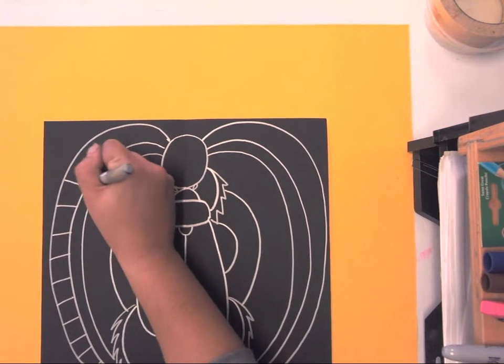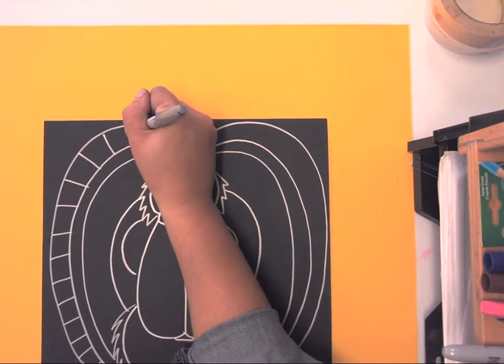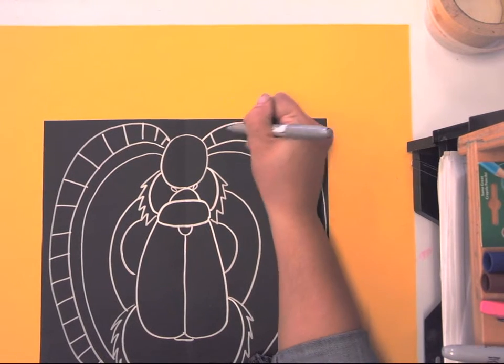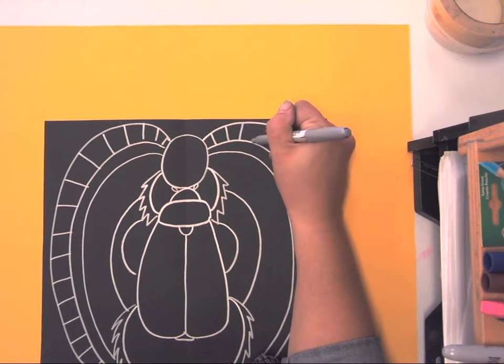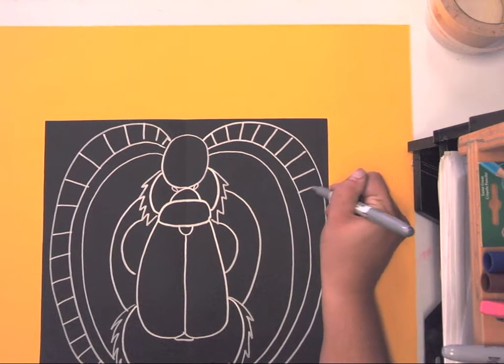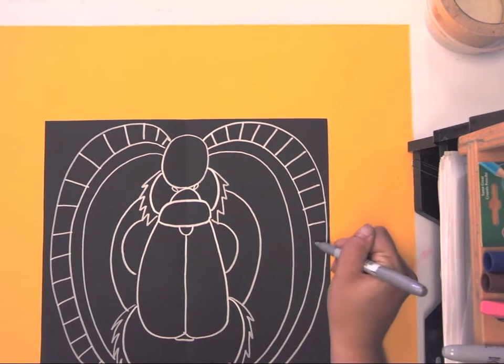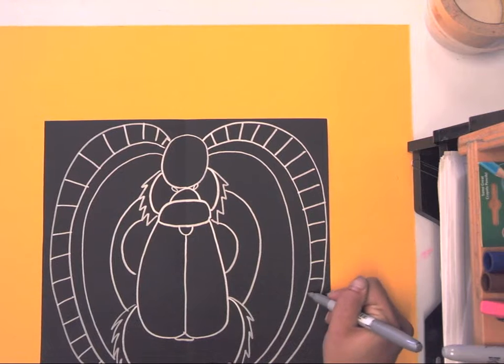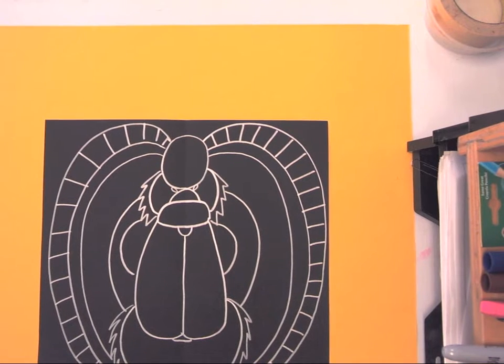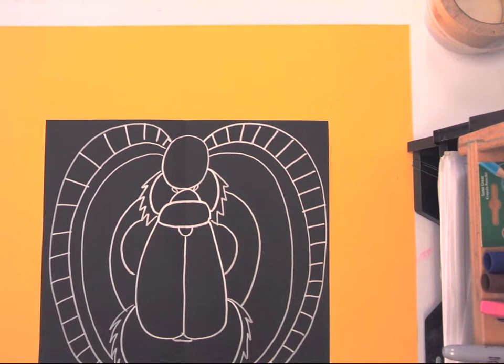And remember, what you do on one side you want to repeat on the other side to keep it symmetrical, or at least as symmetrical as it can be. It's not going to be perfect, right? Because we're doing this by hand, not by computer. And we didn't use that same technique that we used for our vases. So it's okay if it's not exactly the same. I might not even have the same number of stripes, but at least I'm in the right area.